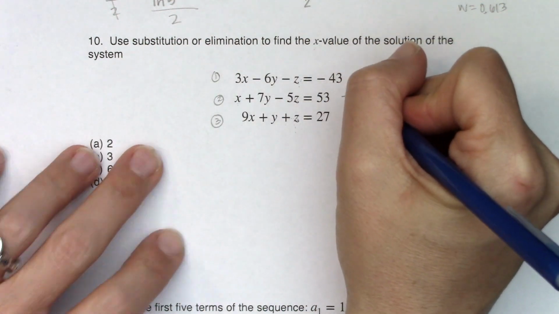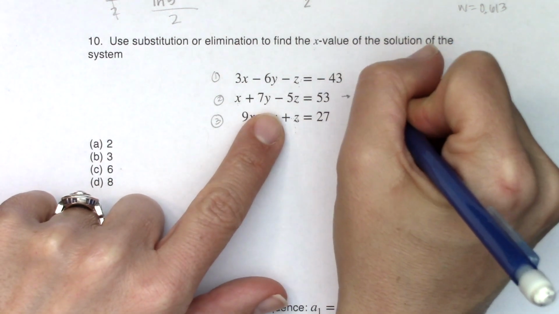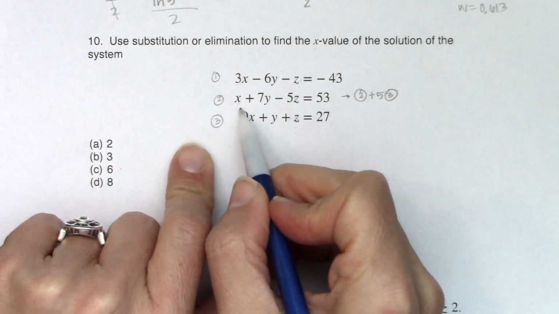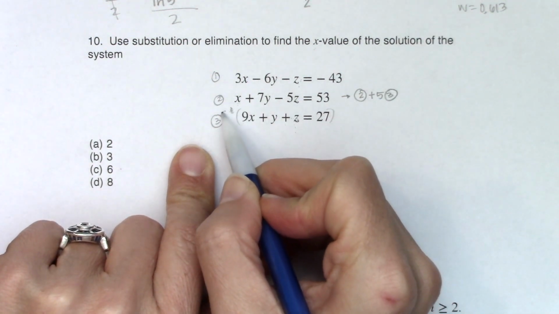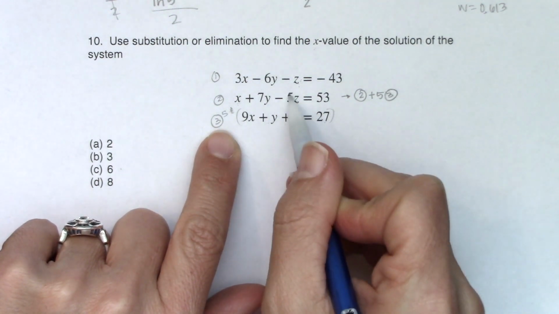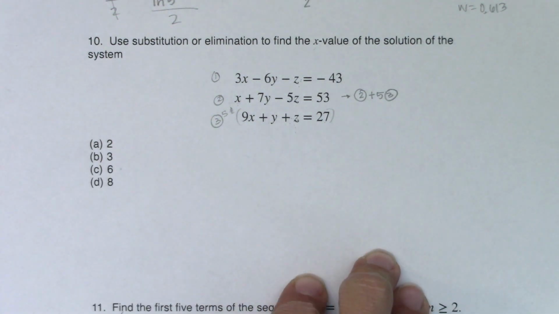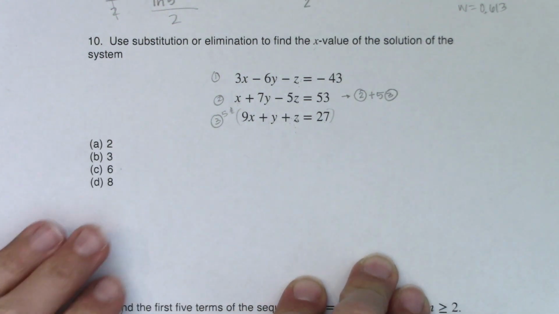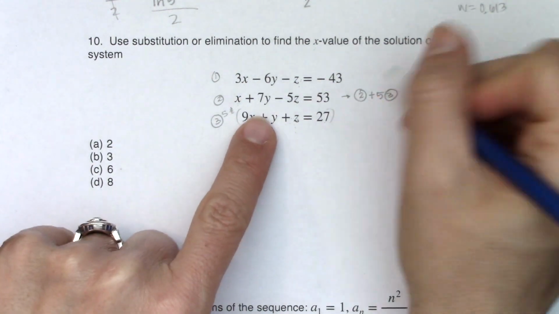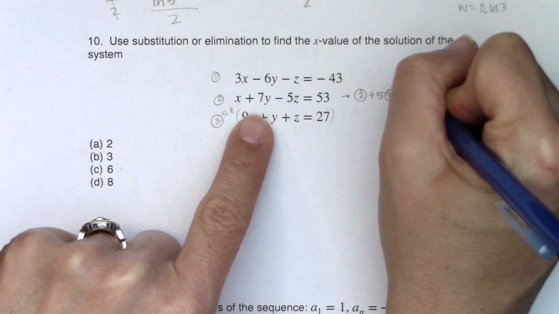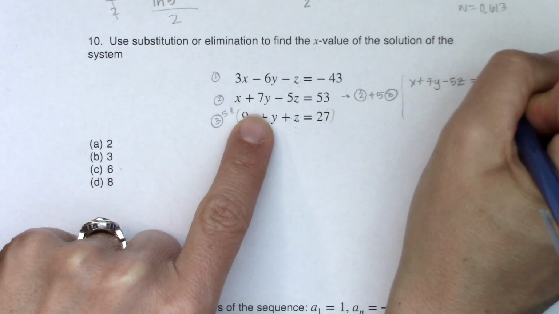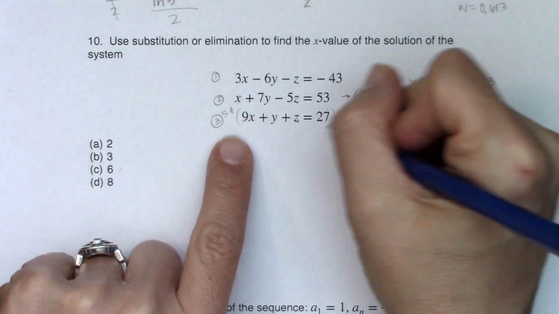The first thing I'm going to do is take equation 2 as is, but multiply equation 3 by 5. I'm going to multiply this whole thing by 5, because if I do that, I'll have a positive 5z once I distribute that 5, and that'll cancel out with that negative 5z. And again, this is by no means the only way to do this. There are plenty of ways to do this. But if I keep equation 2 as is, x plus 7y minus 5z equaling 53, and then let's go ahead and multiply by 5.